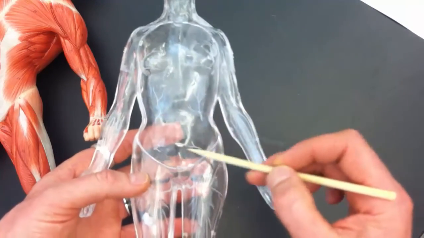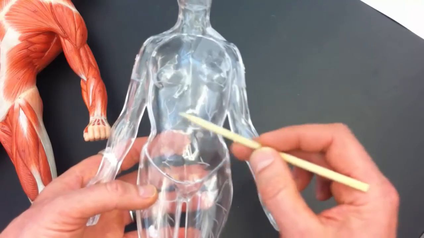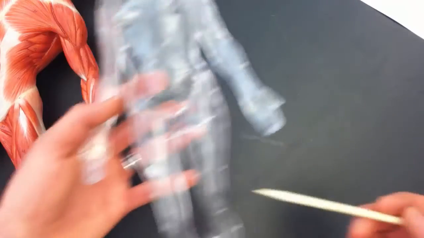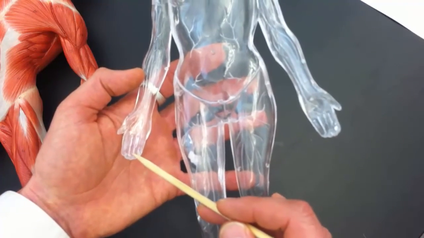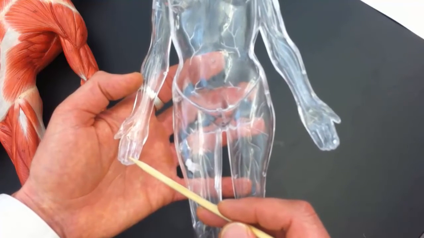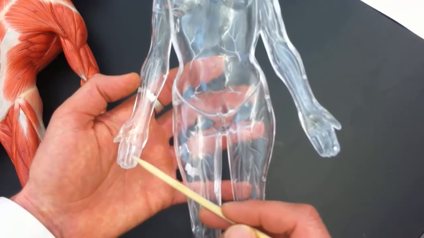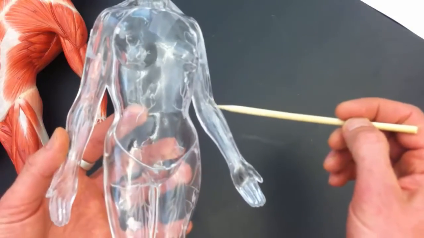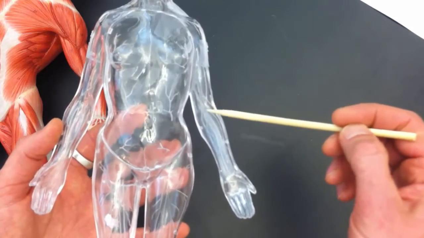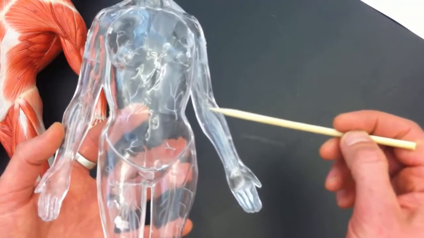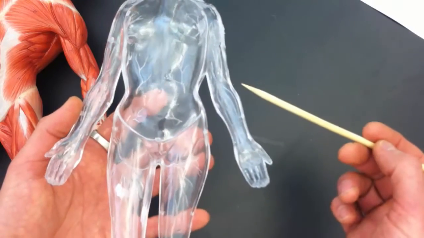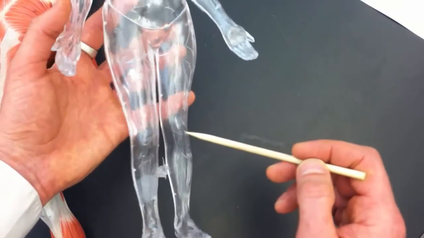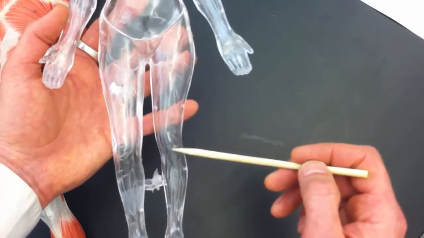How about this whole region here? If you said abdominal region, you were correct. How about this region? This is the right digital region. Right digital. How about here? That is the left antecubital region. Left antecubital region. How about here? That is the left patellar region.